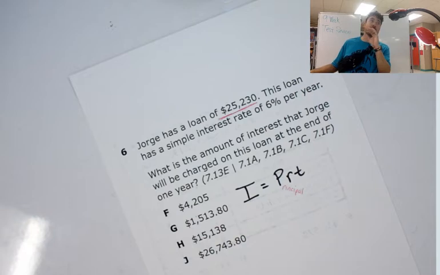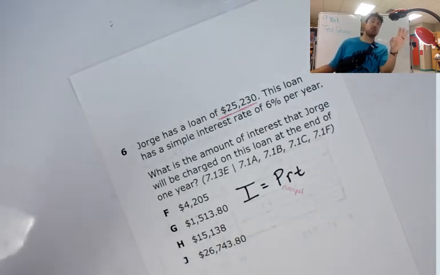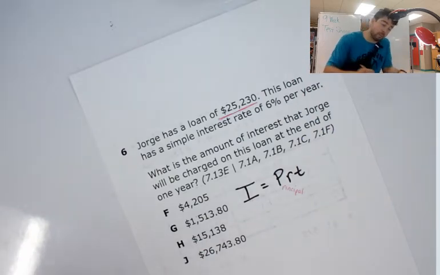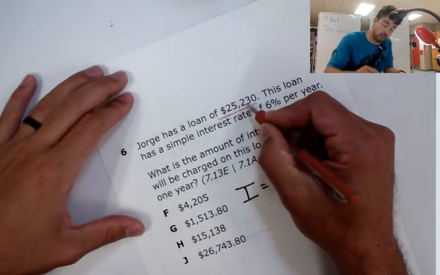Principal could also be the amount of money that you lend someone, right? So it could either be lending or borrowing. Or it could be the amount of money that you're putting in a savings account. So here the principal is $25,230.